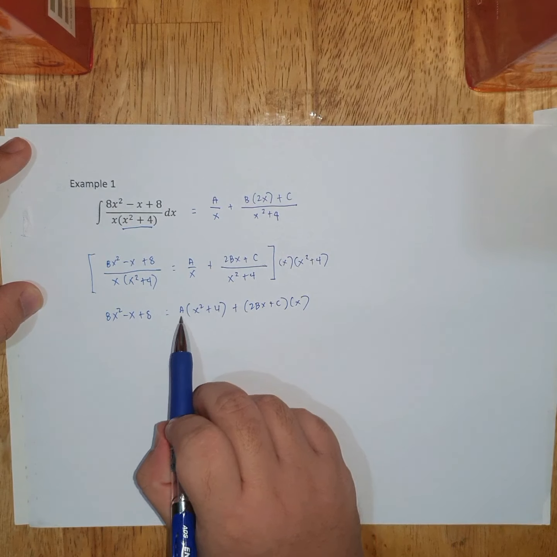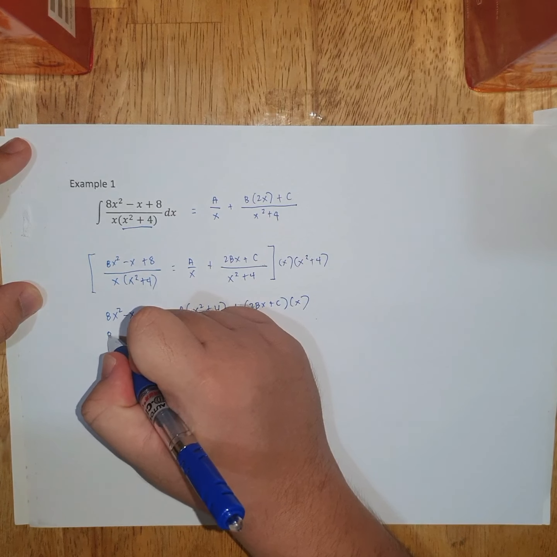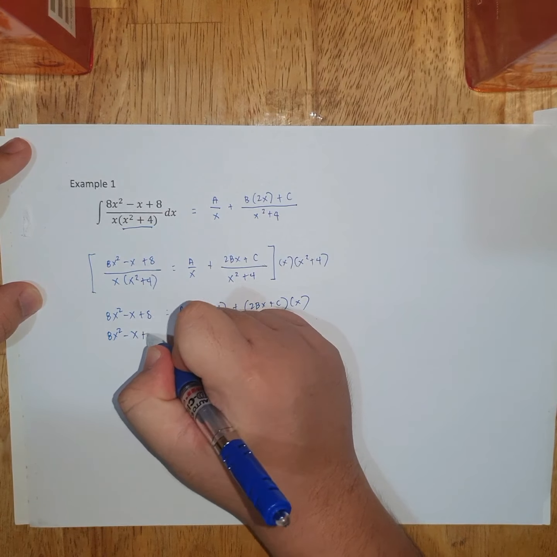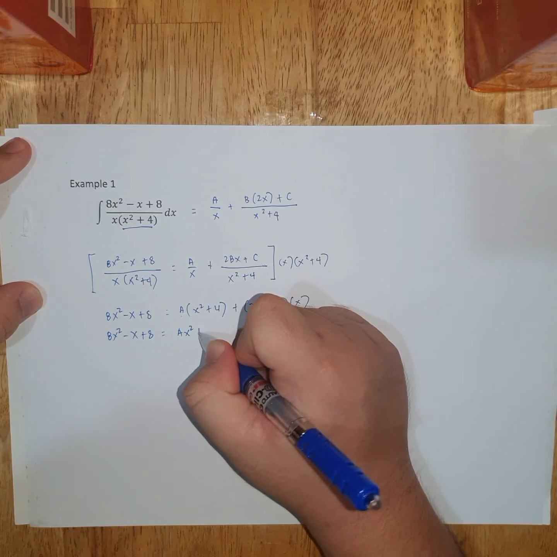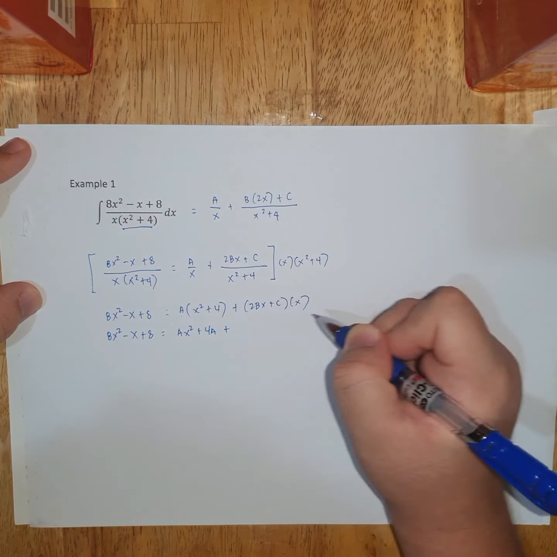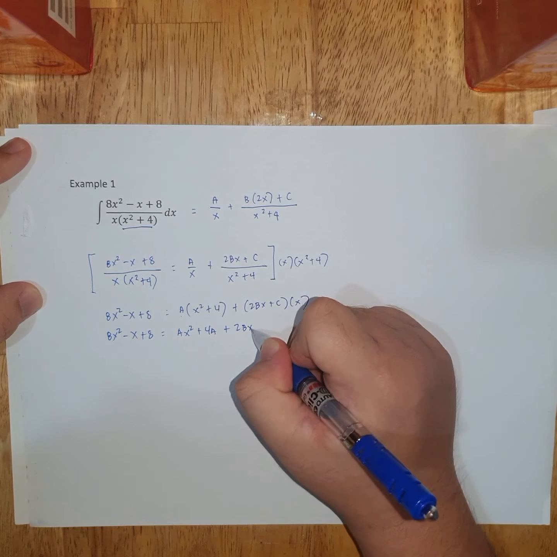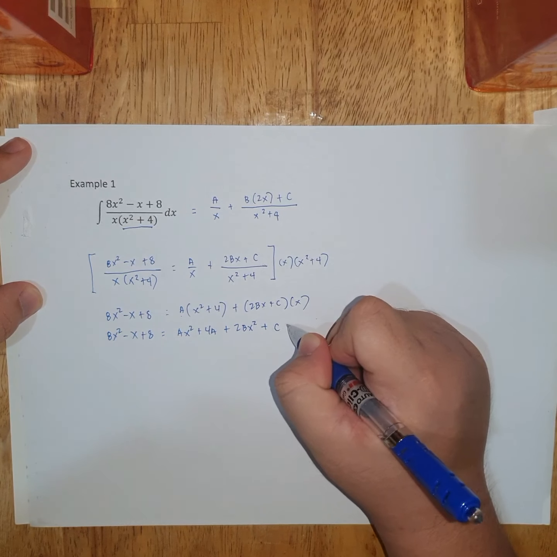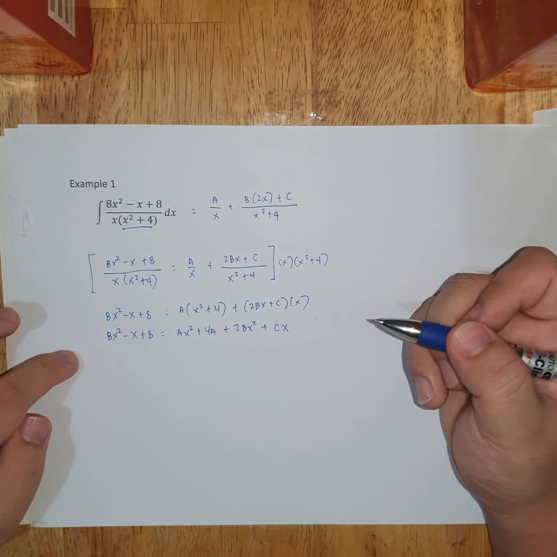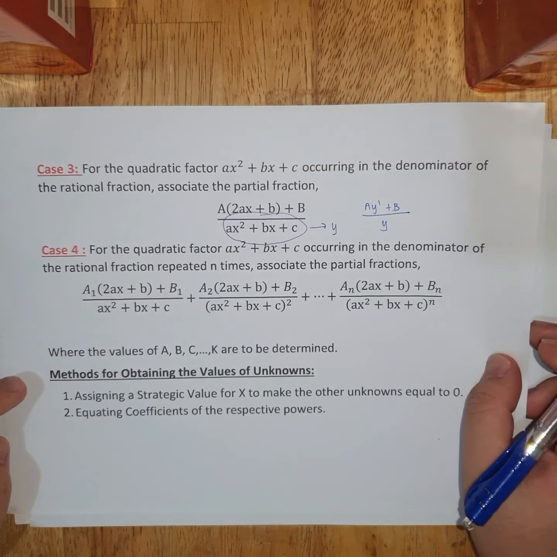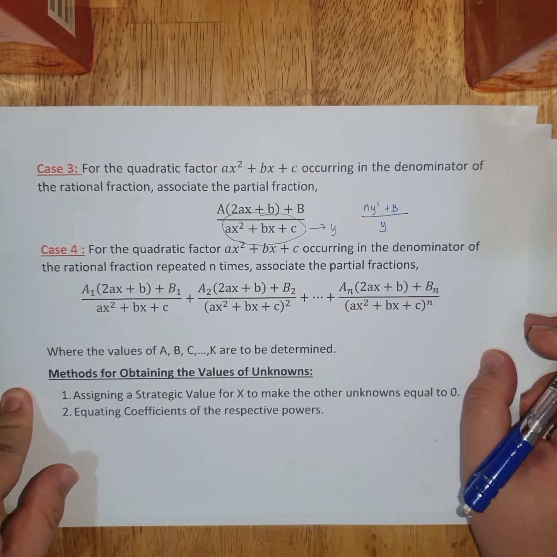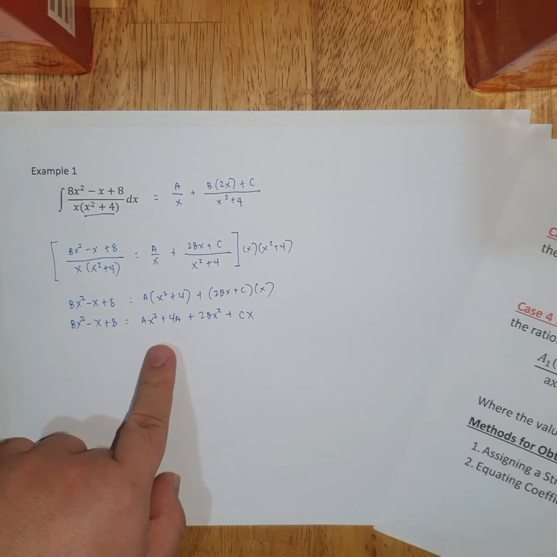Then we'll just simplify this one, so we have 8x squared minus x plus 8 is equals to ax squared plus 4a plus 2b x squared plus cx. Okay, so upon arriving at this equation, we will now use two methods for obtaining yung values ng unknown natin, which is yung a, b, and c for this particular problem.